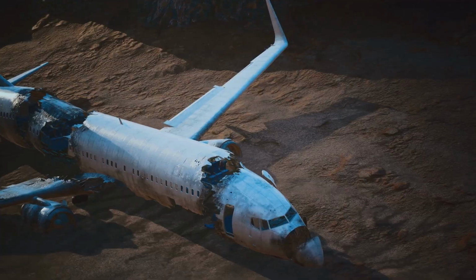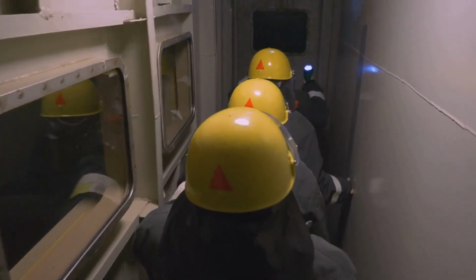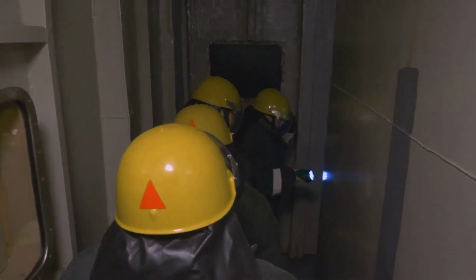In the midst of this grim task, the rescuers displayed dedication to their duty. Their relentless efforts, despite the daunting challenges, were a testament to the human spirit's resilience in the face of adversity. Their courage and commitment served as a beacon of hope amidst the despair.